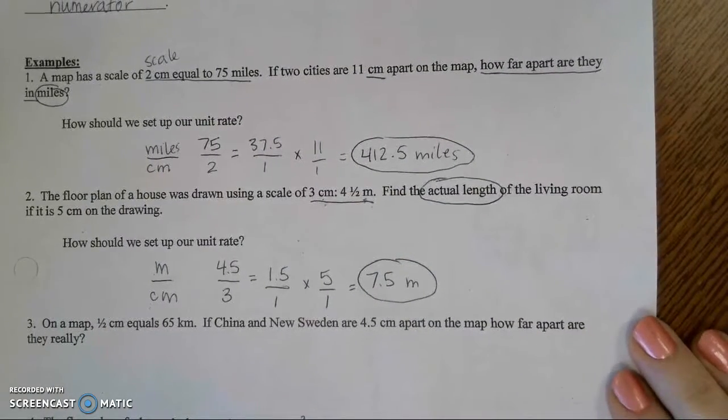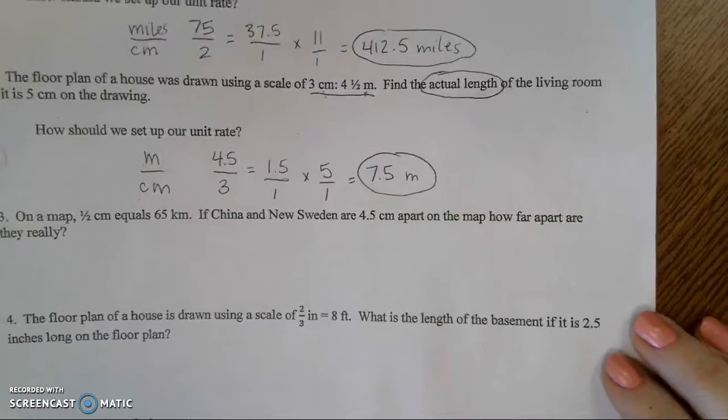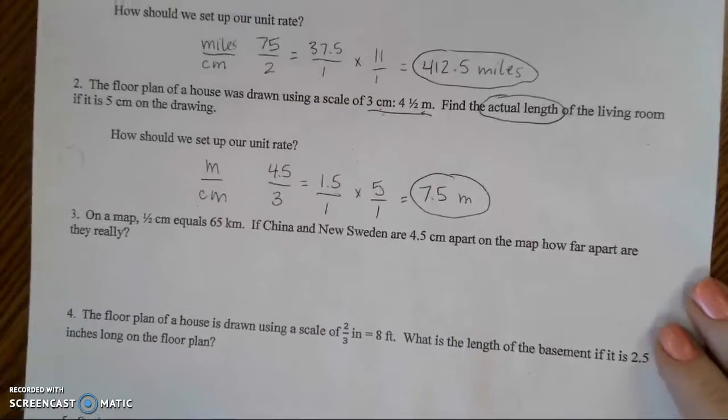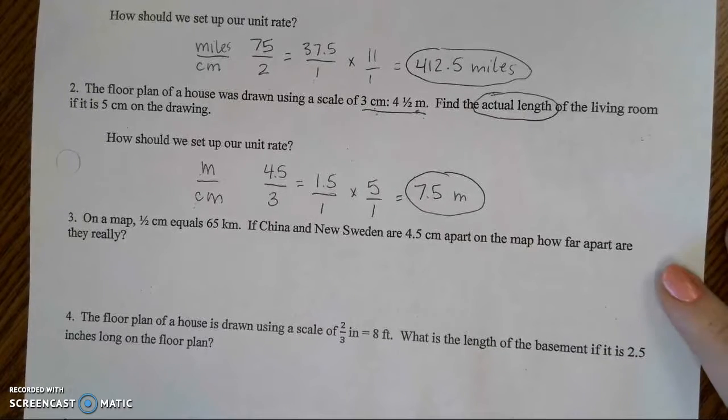All right. So let's look at number 3. Okay, number 3. On a map, 1/2 centimeter equals 65 kilometers. If China and New Sweden are 4.5 centimeters apart on the map, how far apart are they really?